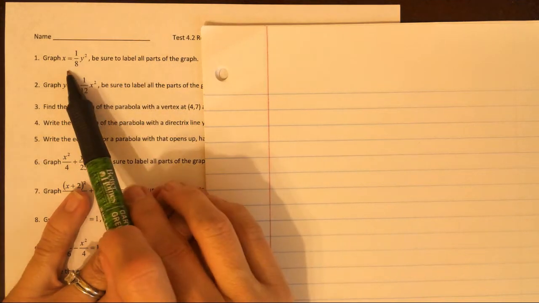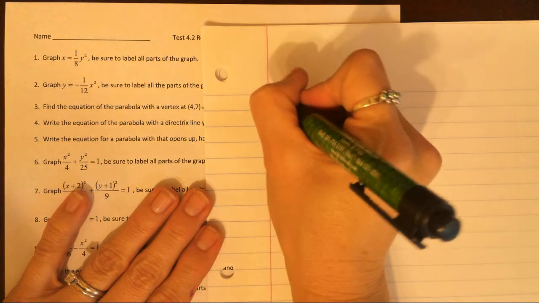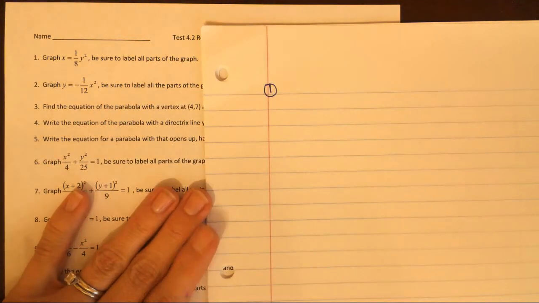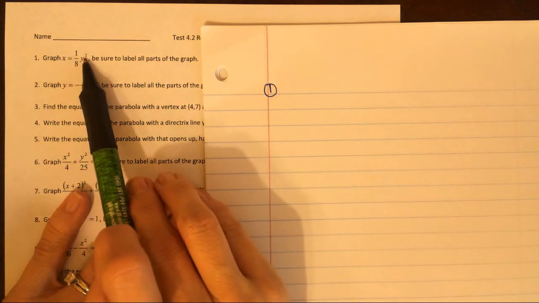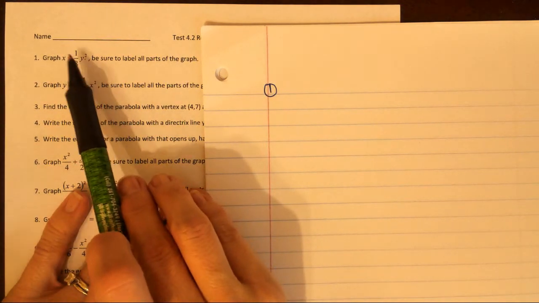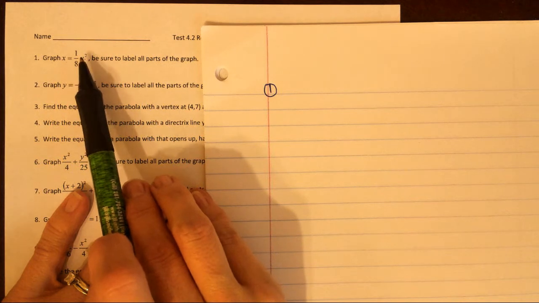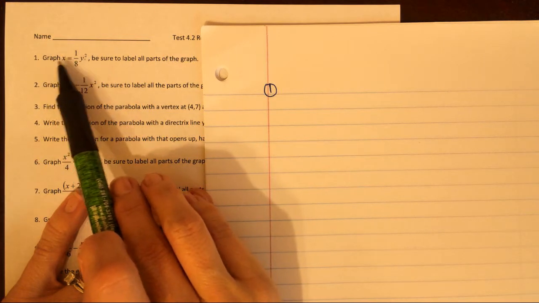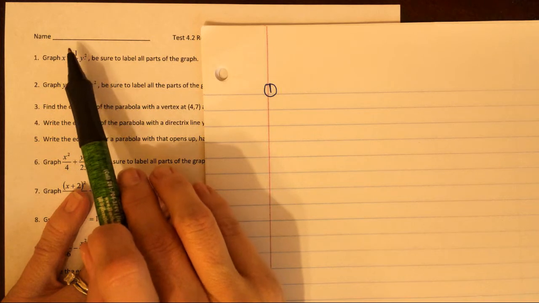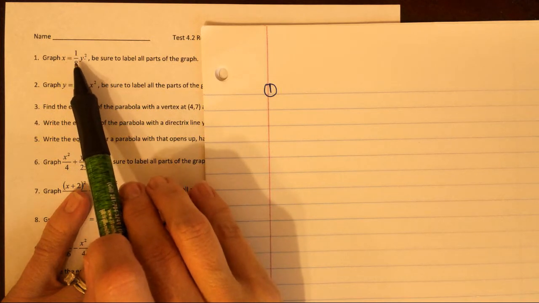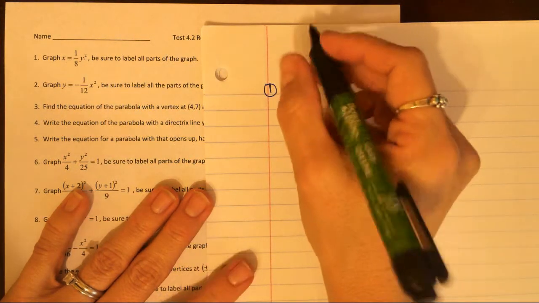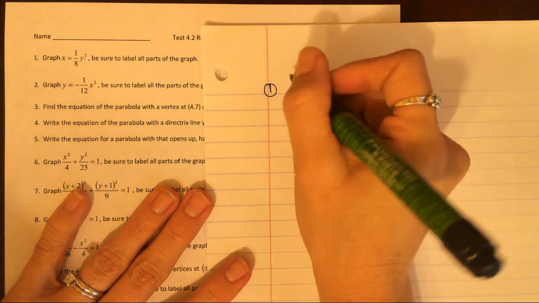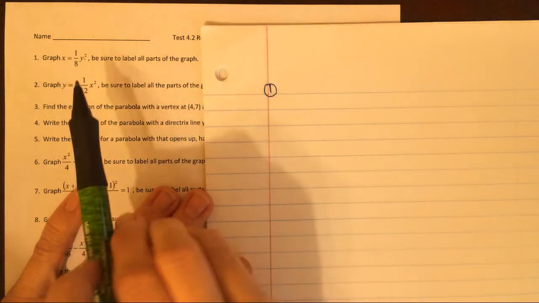The first thing you have to know before you graph number 1 is that number 1 is a parabola. I know it's a parabola because only one variable is squared. So I'm going to say that again. It's a parabola because only one variable is squared. I also know because it starts with an x equals, it's a parabola that opens either left or right. Because this number out front is a positive, I know that I have a parabola that's going to open to the right. So I'm going to have a graph that opens to the right.